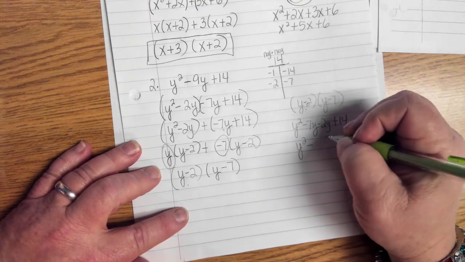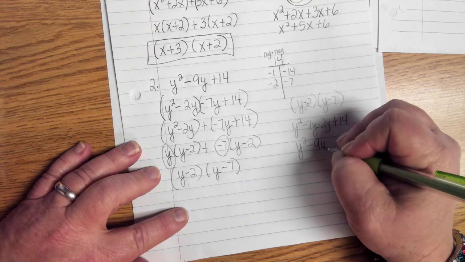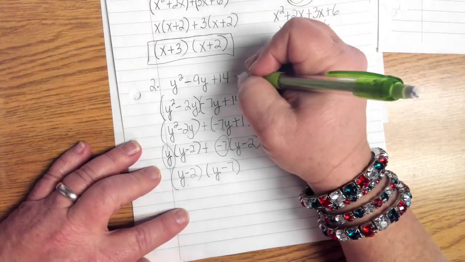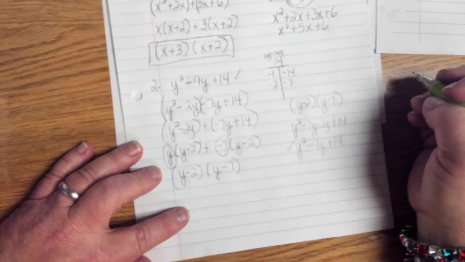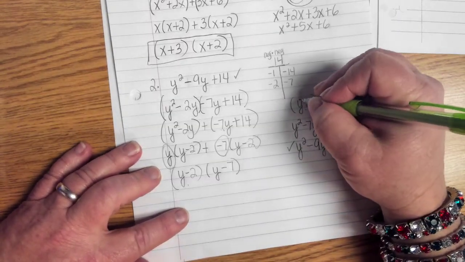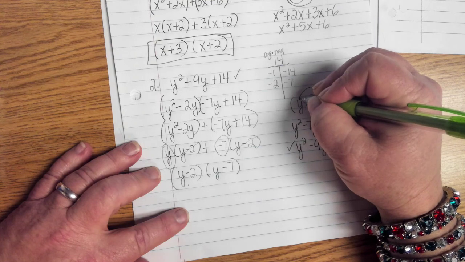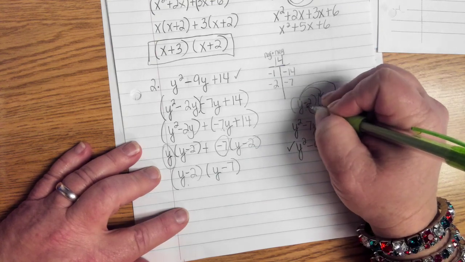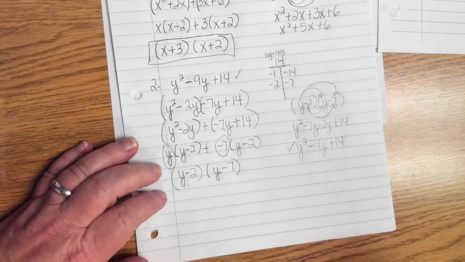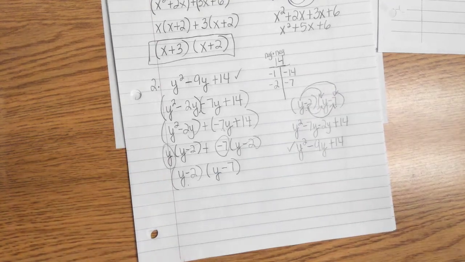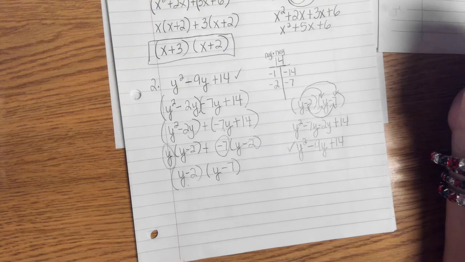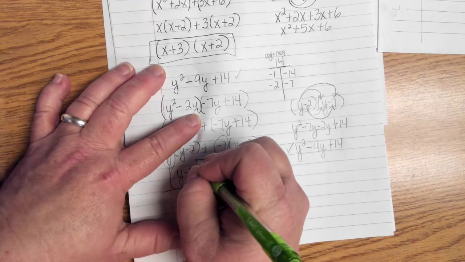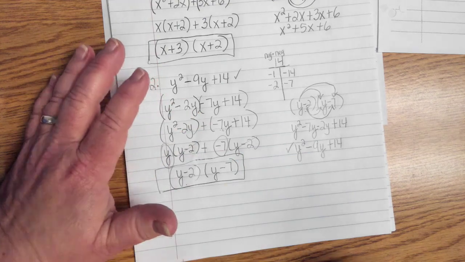A negative 7 and a negative 2 is negative 9y, and I have positive 14. And yes, that is the same as my original. I did first, outside, inside, last. I'm just not drawing all the arrows. I used FOIL. Okay? So my answer is y minus 2 times y minus 7.